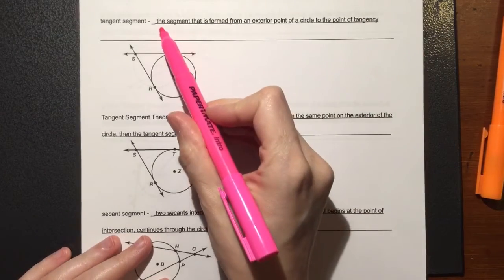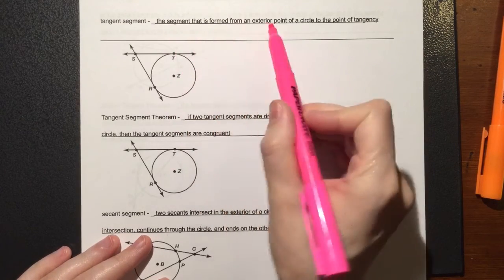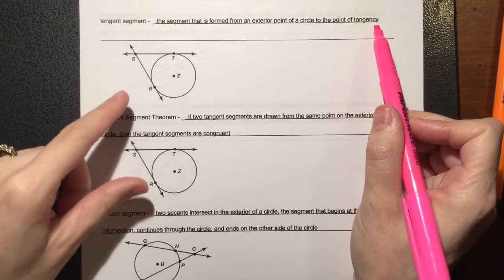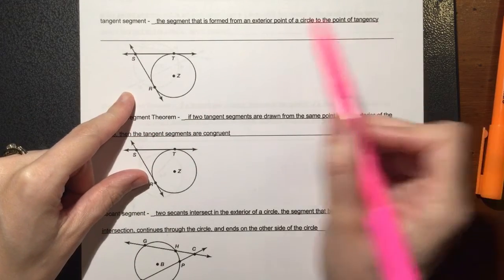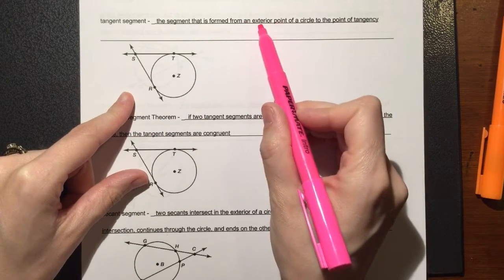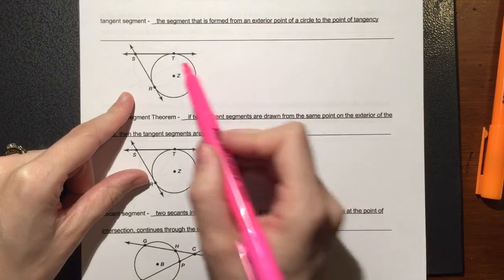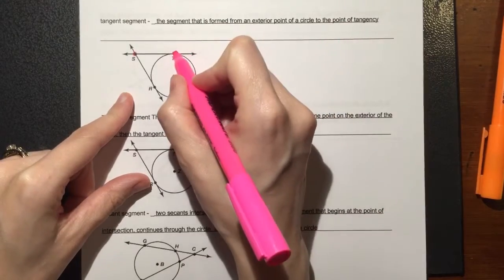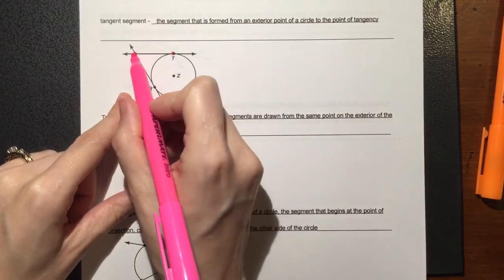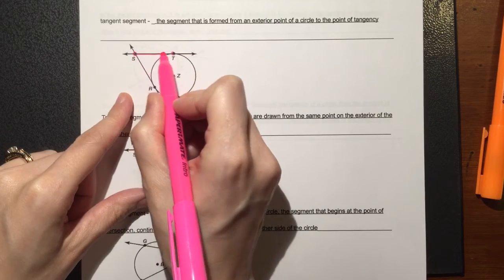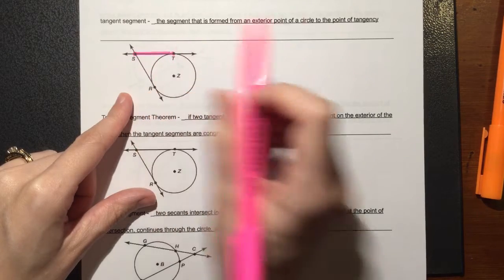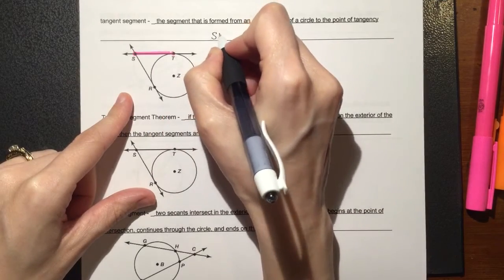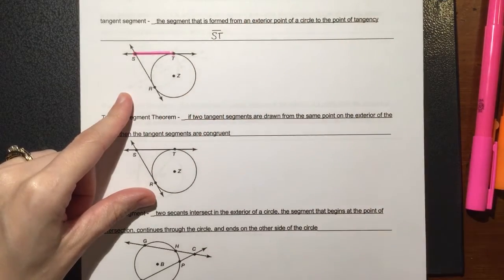A tangent segment is the segment that is formed from an exterior point of a circle to the point of tangency. So if we find that in this picture we have here, we've got to have an exterior point. Remember, exterior means outside. So looking here, here's an exterior point, and then here is a point of tangency. So it's a segment, so we're looking from S to T. So if we look at circle Z, ST is going to be a tangent segment.